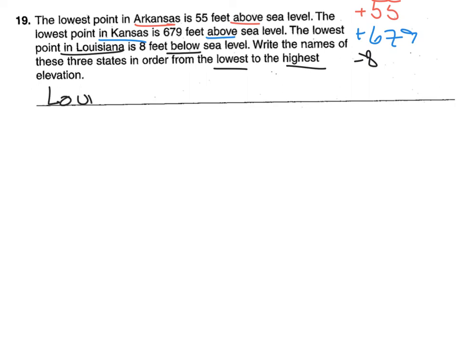So Louisiana has our lowest elevation. Right in the middle, we have Arkansas at 55 feet. And last is Kansas by a long shot at 679 feet above sea level.